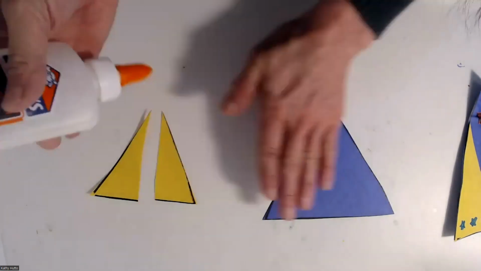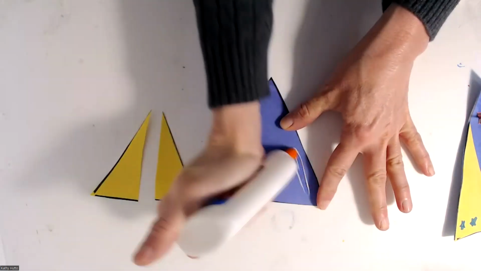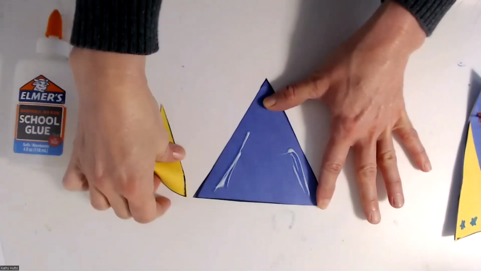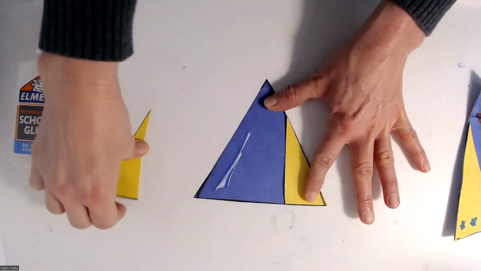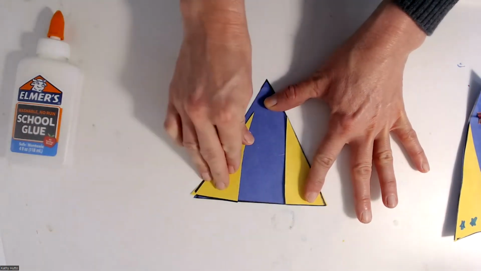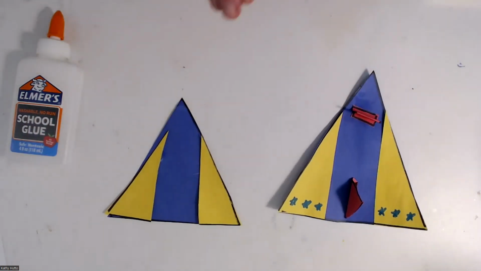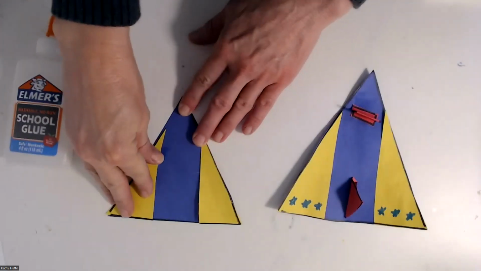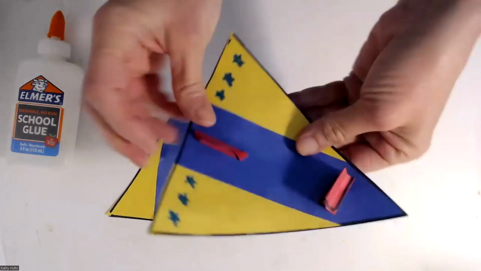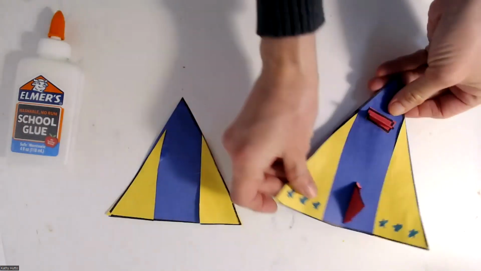So I'm going to glue these 2 wings on each side of my first triangle. Just like that. Okay, so the next thing that I'm going to do is I'm going to just make this window and this triangle that goes at the end.